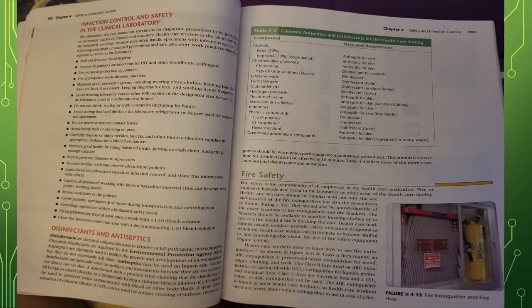Healthcare institutions usually conduct periodic safety education programs in which the healthcare worker can participate to become skillful in and knowledgeable about the use of fire safety equipment, as shown in Figure 433. Healthcare workers need to learn how to use fire extinguishers, as shown in Figure 434.